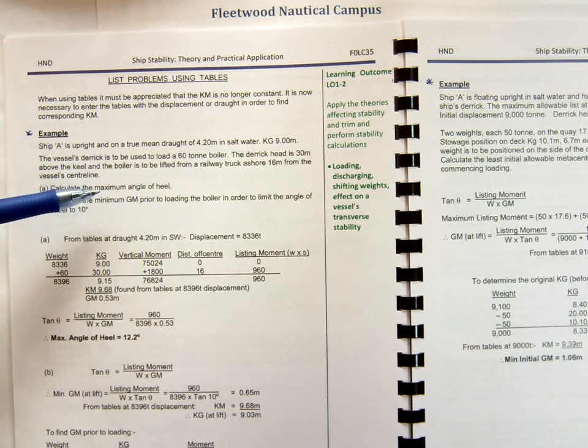We're going to load a 60-ton boiler with our own derrick. The head's 30 metres above the keel, and the boiler is on a railway truck that it's to be lifted from, and it's 16 metres from the centre line of the vessel. So we need to calculate the maximum angle of heel in part A.